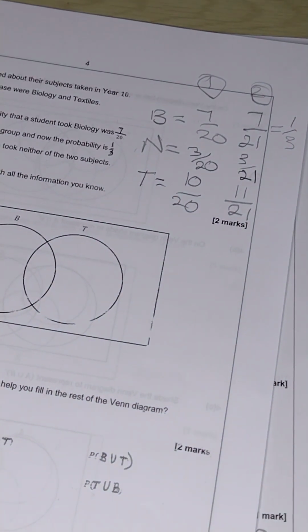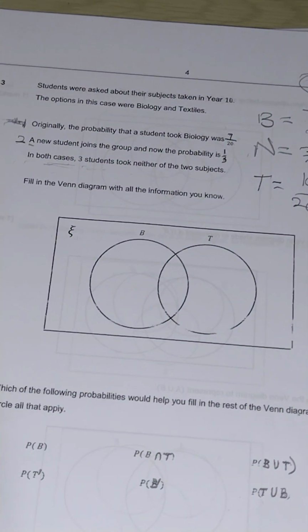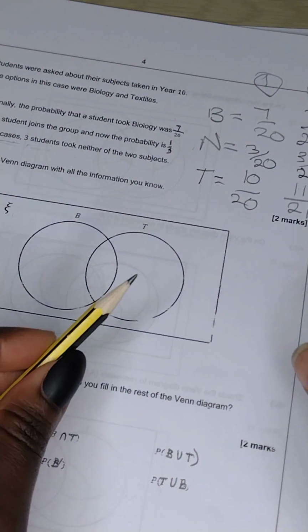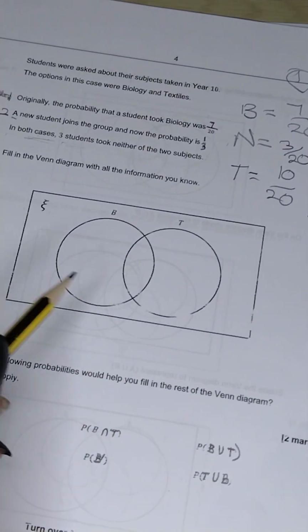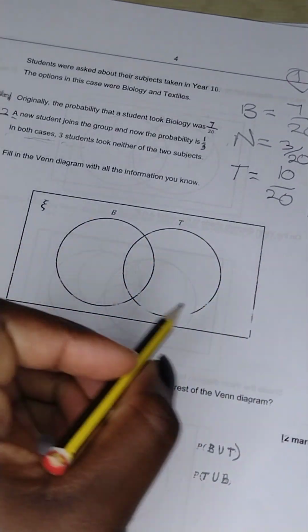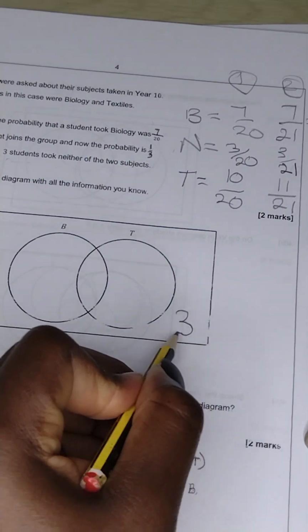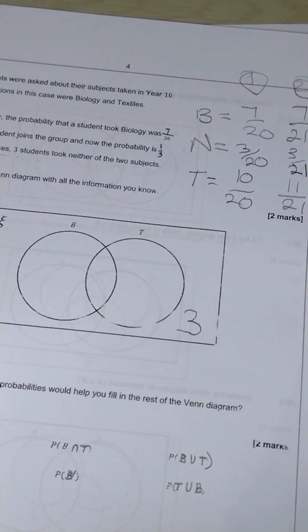Okay, so based on the information that we have, we can draw our Venn diagram. So when it's not in this circle or this circle, it will be within your rectangle. So 3 out of 21 did not do biology or textiles.